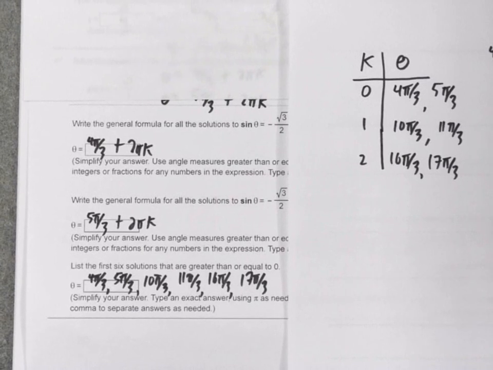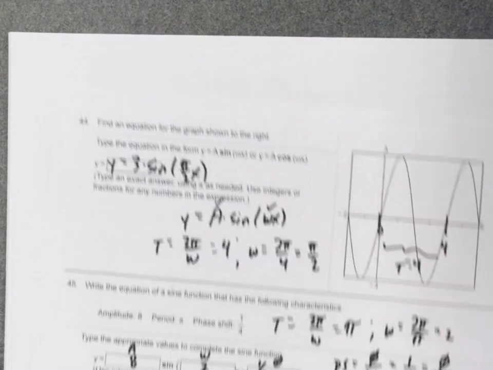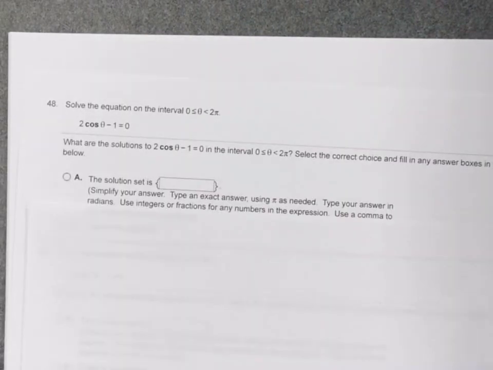And that is correct. So there's a problem where you're solving the equation and they want the general solution. Now for the rest of these, I think they're going to now start asking for what I call the specific solution. Usually they like to look for solutions between 0 and 2 pi.